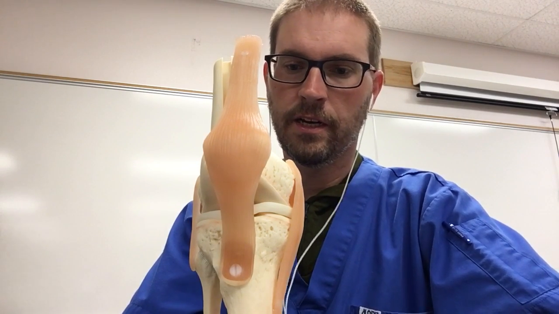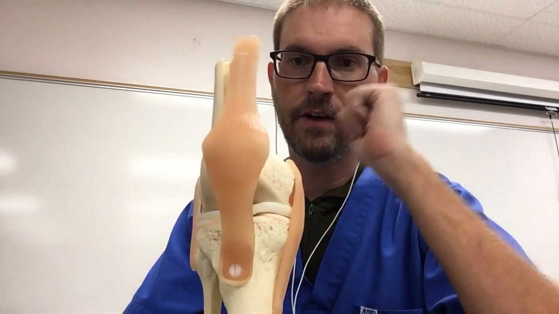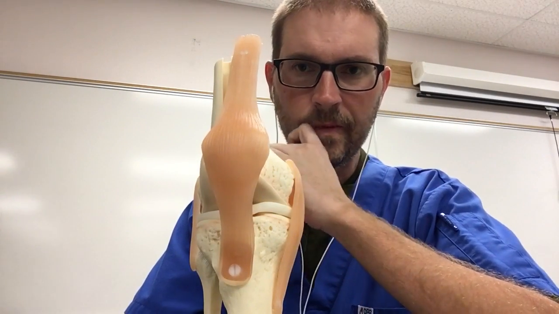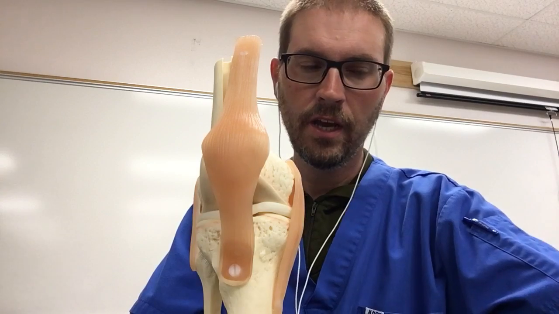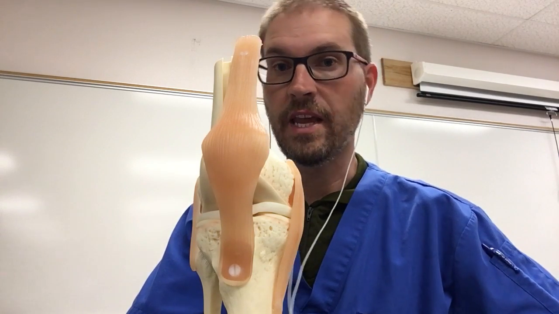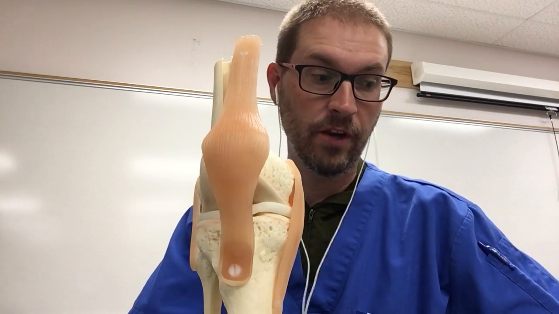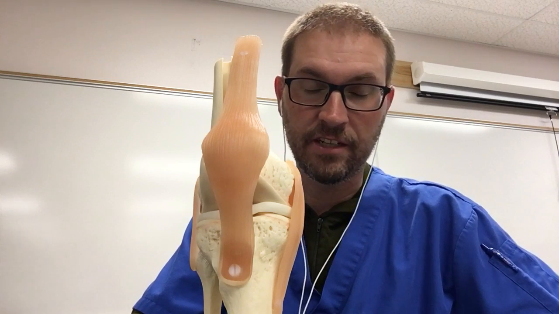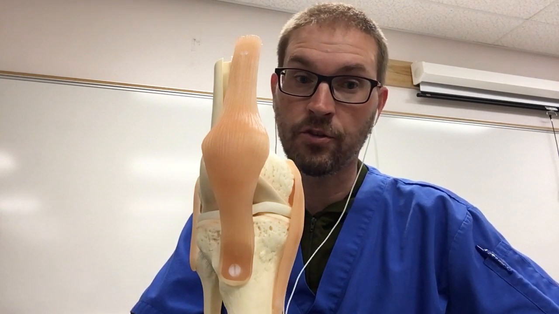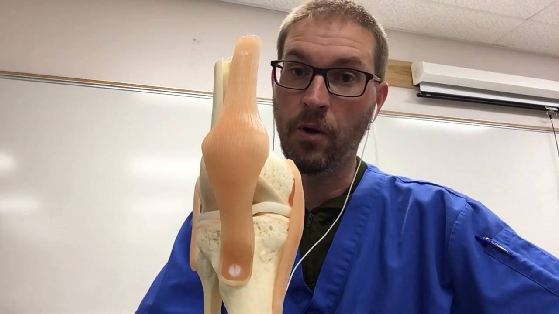So this is an example of a synovial joint where you have movement. This particular joint only allows movement in a certain way. Basically, it only allows for flexion and extension, so we'd call that a uniaxial joint, very similar to the elbow.